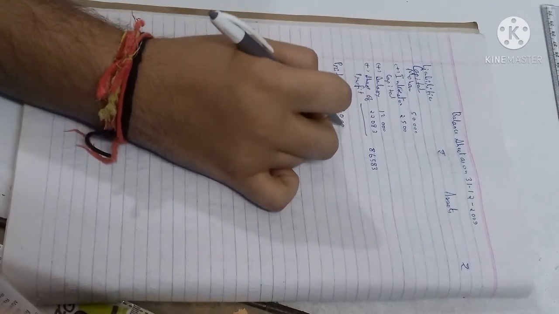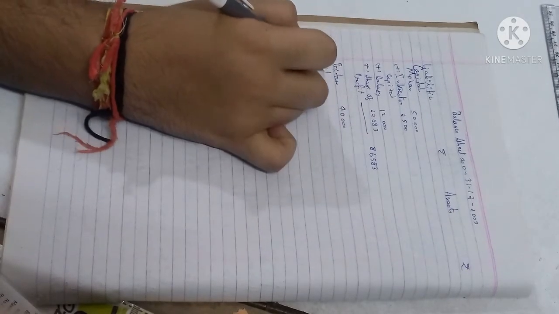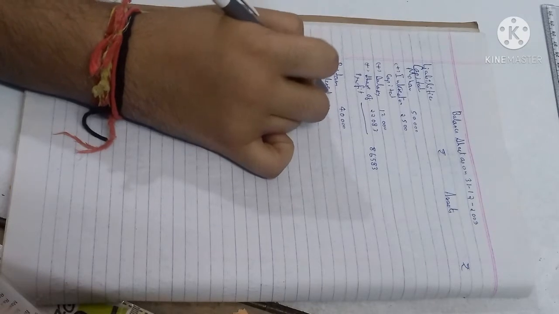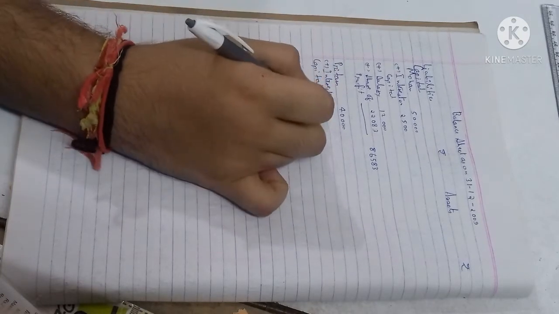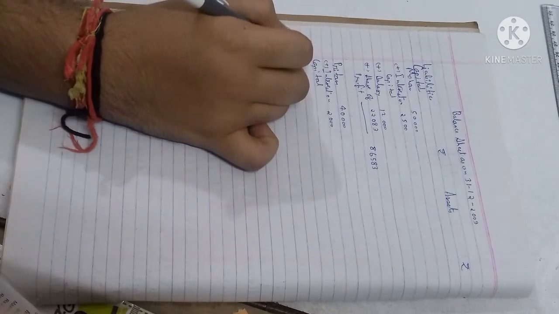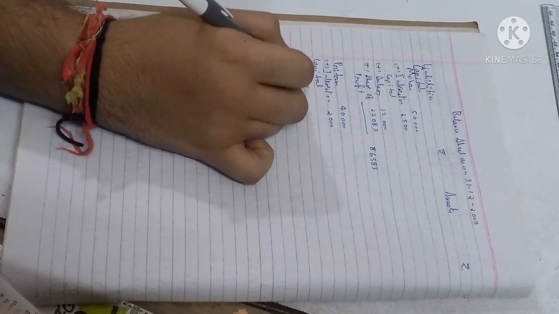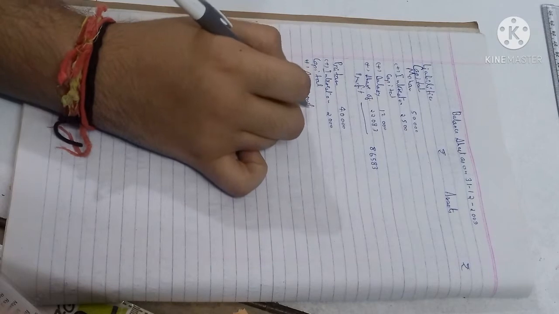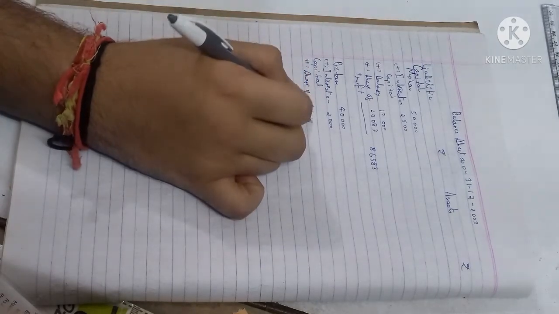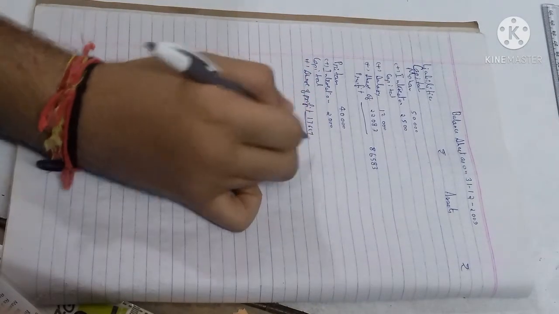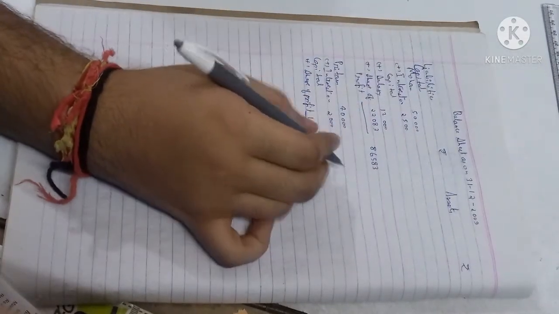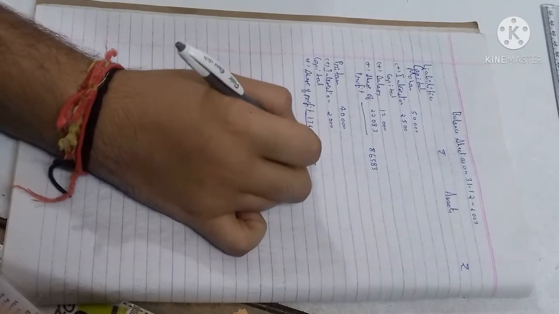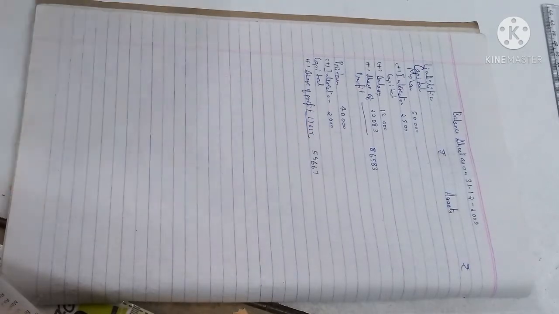Now Pritam, 40,000. Add interest on capital, 2,000. Add share of profit, 17,667. Sum it up, 59,667.